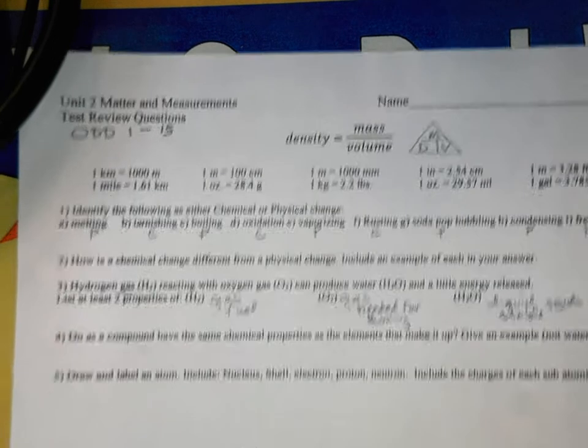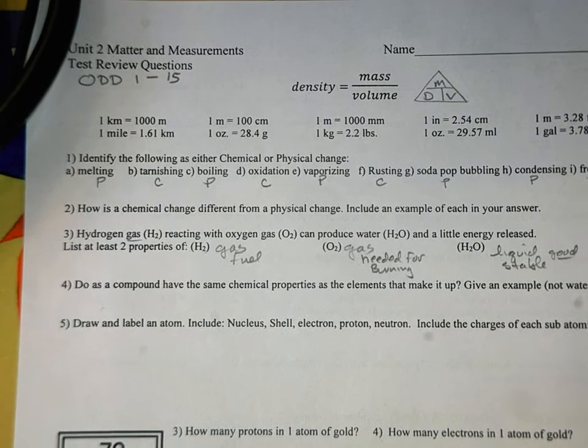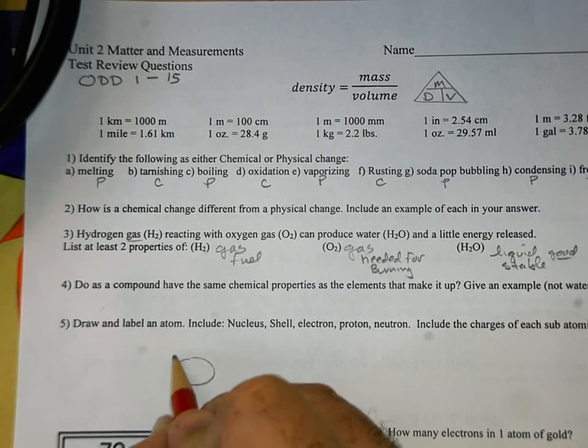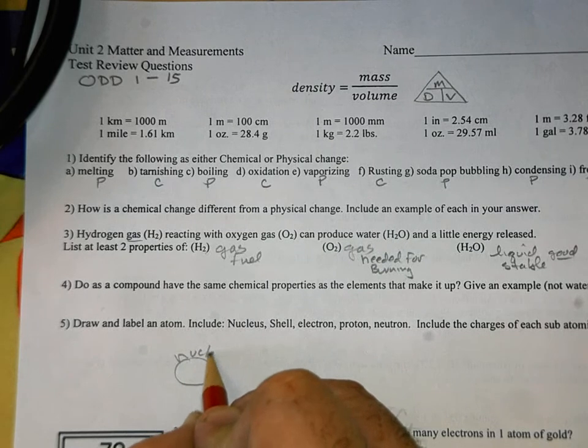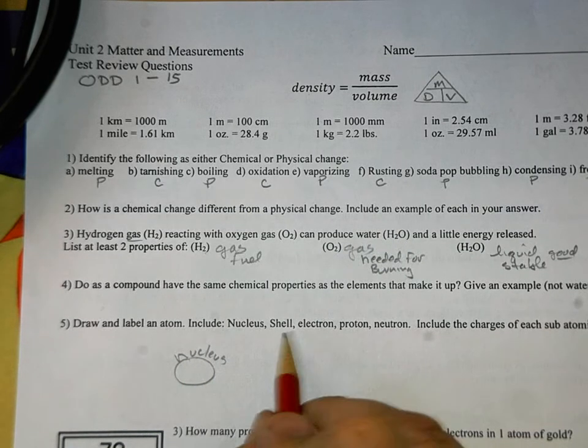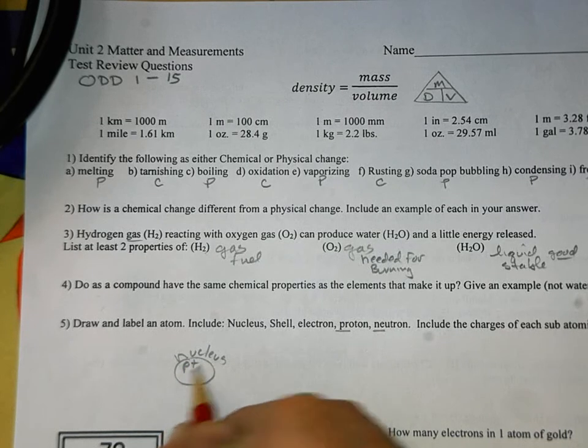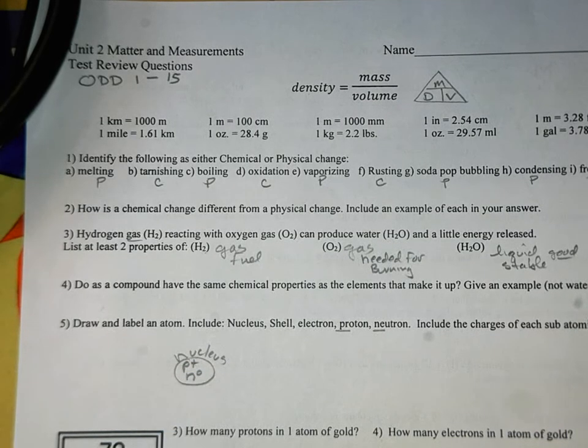Okay, number 5, I want to draw and label an atom. So we're going to start with the inner part, the nucleus. The nucleus has protons and neutrons in it. P+, protons have a plus charge. Neutrons are neutral, they have no charge.